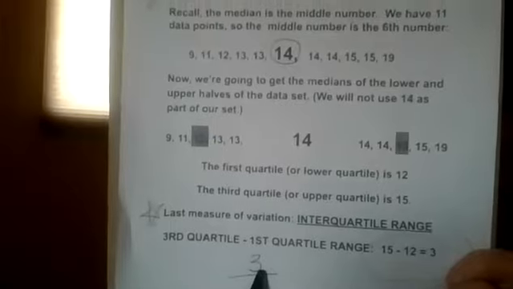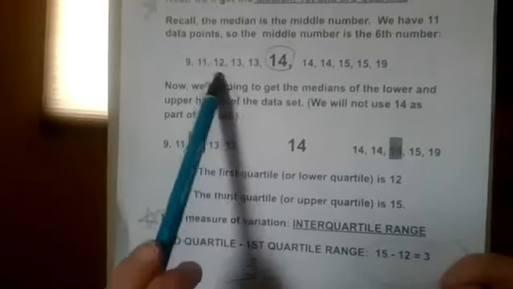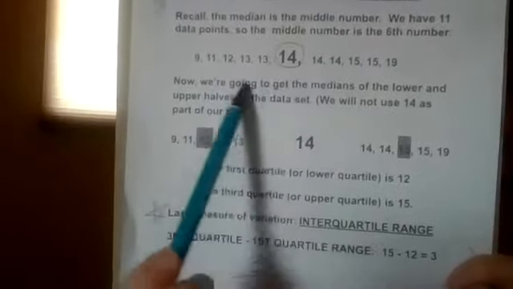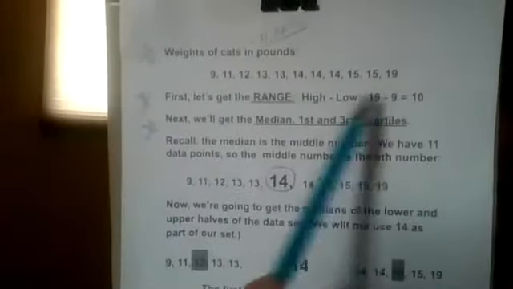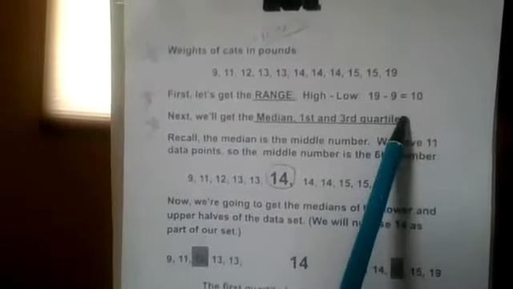Okay, we're taking the weights of these cats, and what we're doing when we get that 3 is we're looking at the middle half, right in the middle, and we're saying how much does the weight vary in that middle half? And it varies 3 pounds. Whereas from the least to the greatest, the entire range was 10 pounds. So it's a measure of variation within your data.